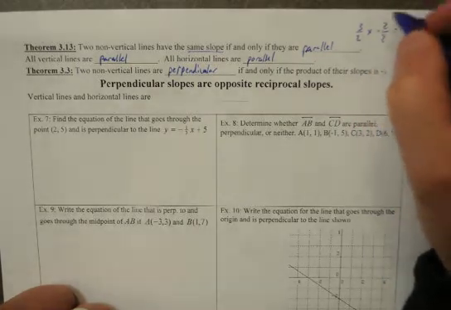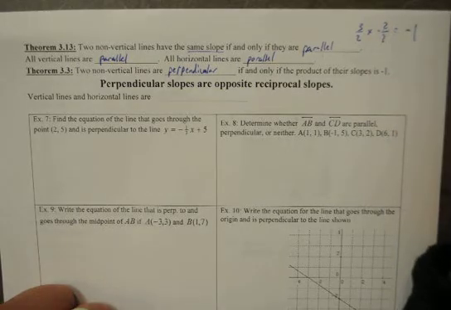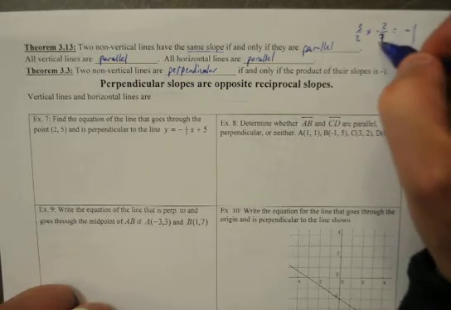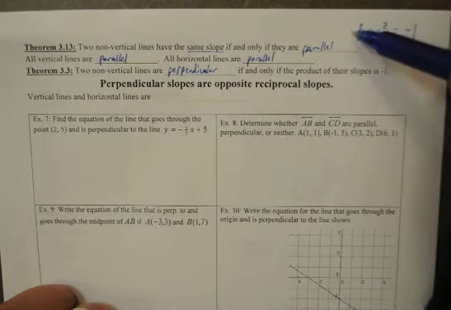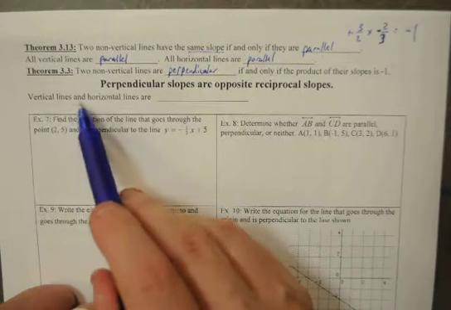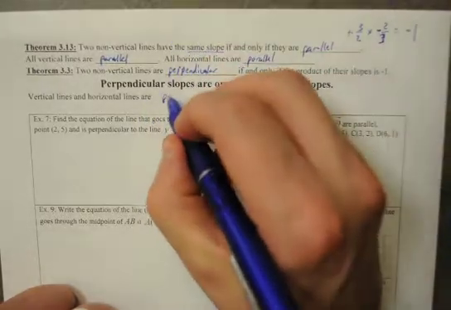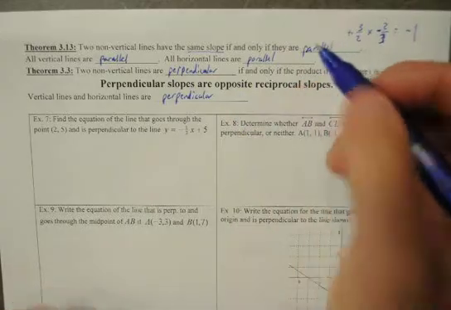If I multiply these together, you get -1. Opposite reciprocal. You flip it, and if this one's positive, then this one's negative. Vertical lines and horizontal lines are perpendicular. We just have to state that.